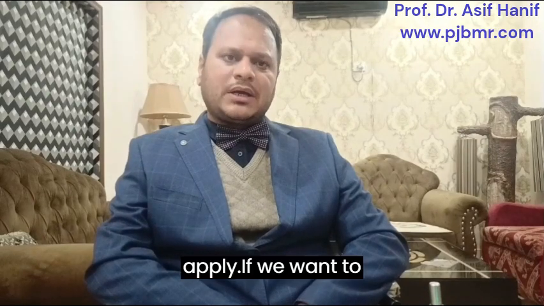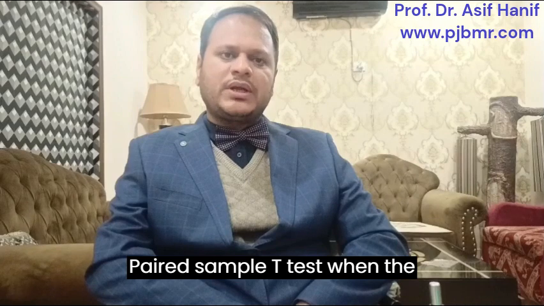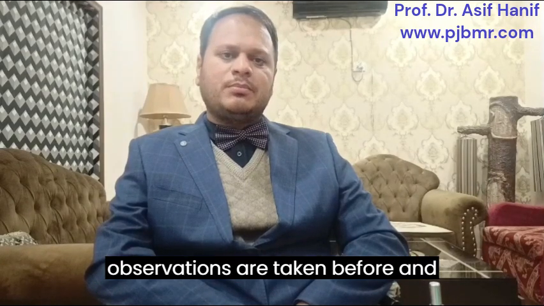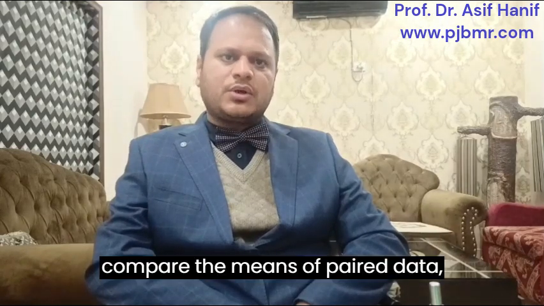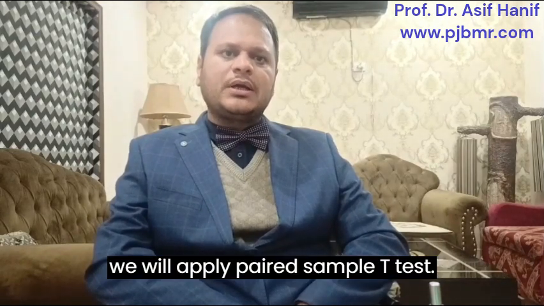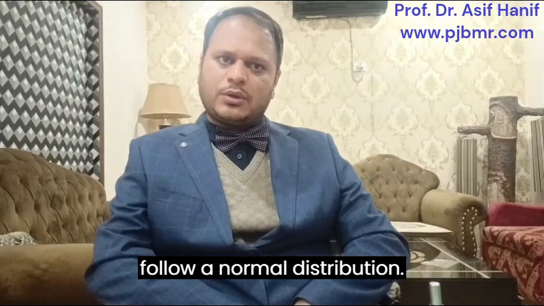If we want to test the effect of any medicine on quantitative data or responses, we will apply paired sample t-test when the observations are taken before and after the treatment. Or if we want to compare the means of paired data, we will apply paired sample t-test. The assumptions are mostly the same as we have already discussed, like data should be quantitative and should follow a normal distribution.